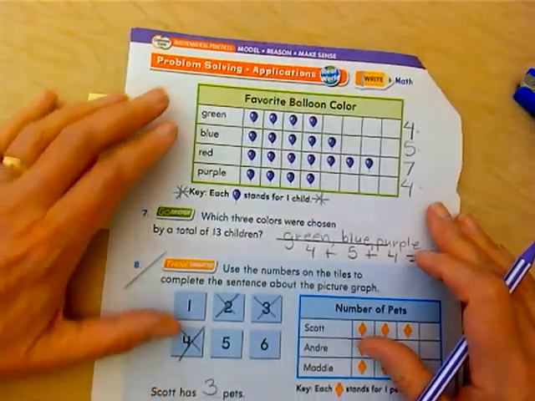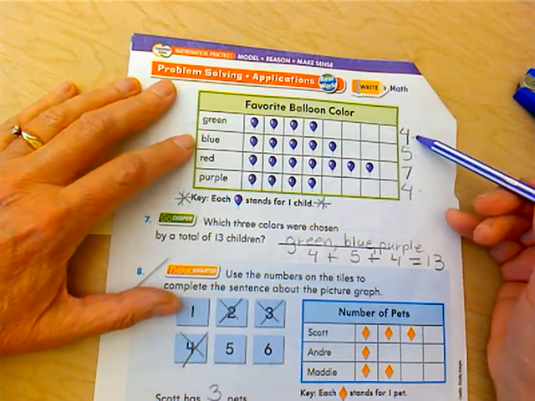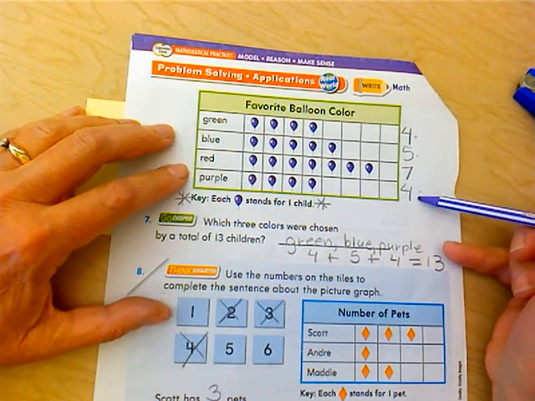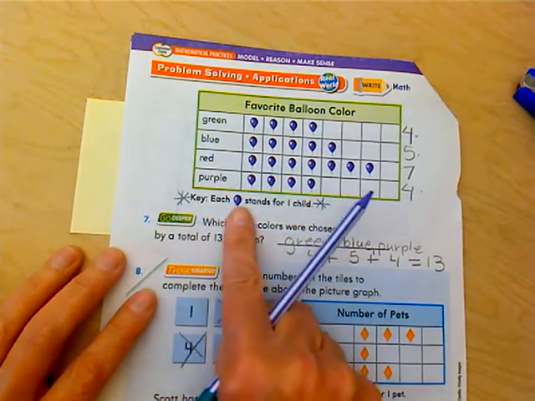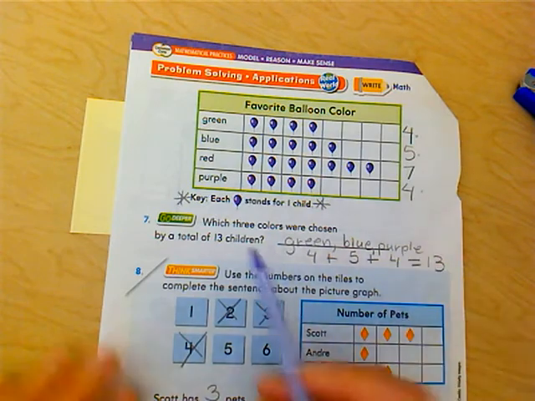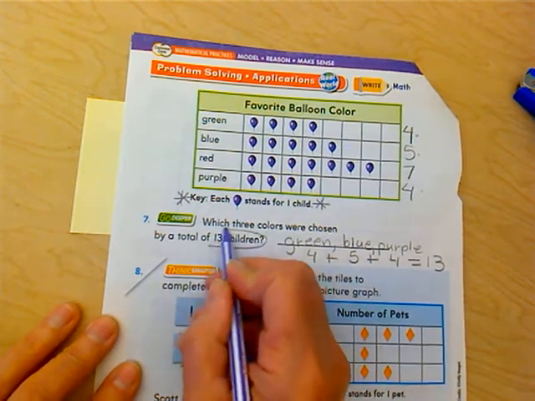All right, so let's take a look at what you're doing next. So the next part, you're looking at favorite balloon colors. All right, so there was 4 green, there was 5 blue, there was 7 red, and 4 purple. Knowing that each balloon counted for 1 child who counted, which 3 colors were chosen by a total of 13 children?